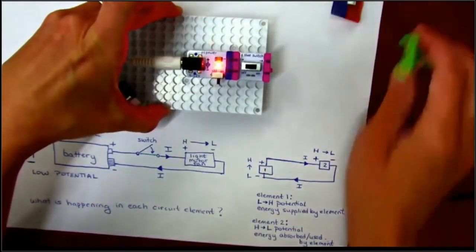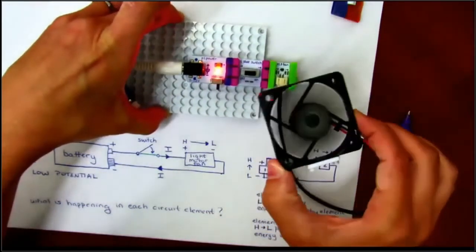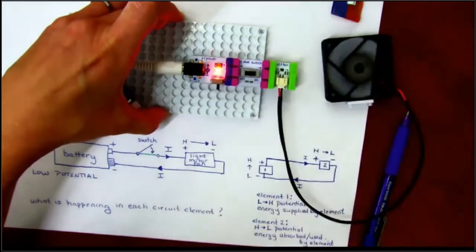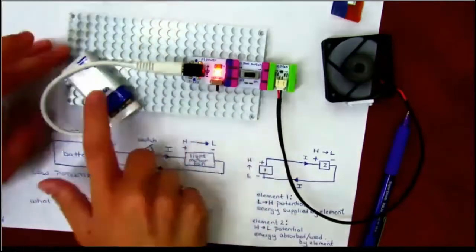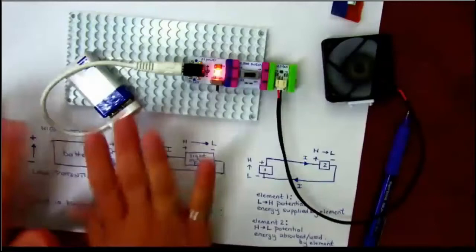Let's see if I can get the fan to work. I have the horrible luck of putting chalk on these usually, and then they don't work. Or a little computer fan. And each one of these is sucking some of that energy out, and then it's going back through, and this chemical reaction is giving some energy back to it. So that's what a physical entity looks like.